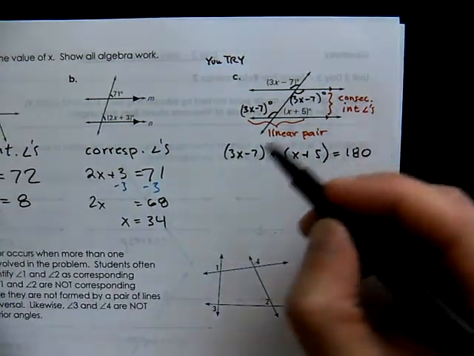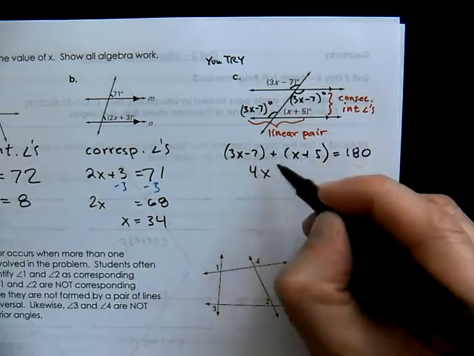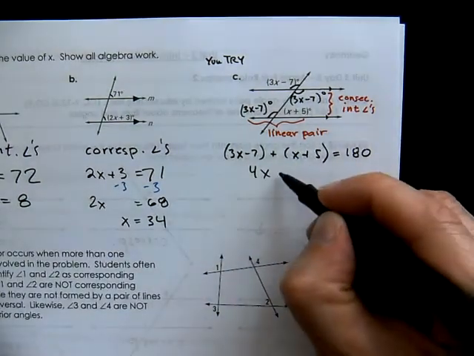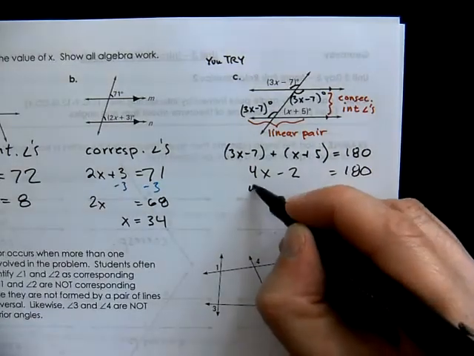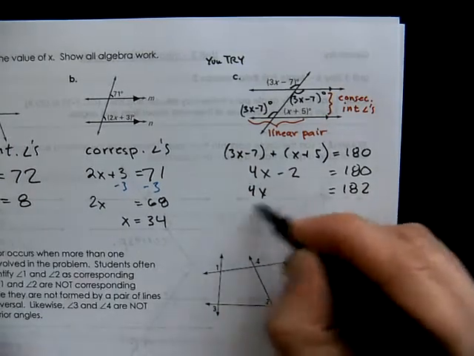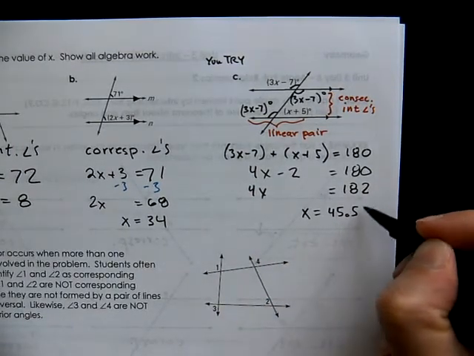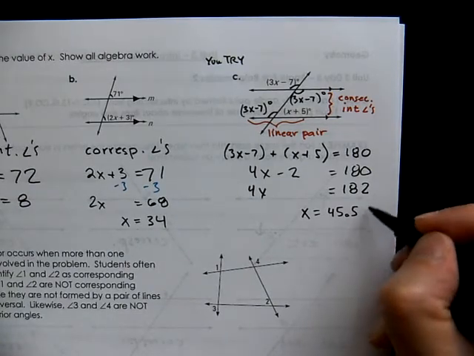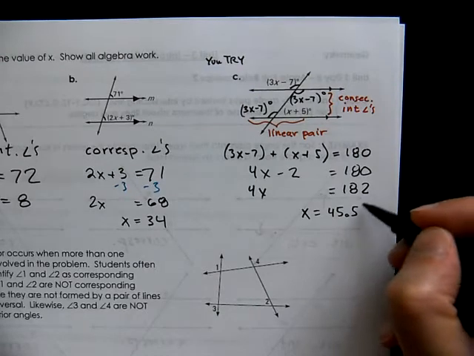Let's combine like terms on the left-hand side. 3x plus 1x is 4x. Negative 7 plus positive 5 gives us a negative 2. Let's move all the constant terms to the right-hand side, so we're adding 2 to both sides. And then divide away the 4, and we get 45.5. So again, no decimal, no degree symbol here, because this is not an angle measure. It's just the value of a variable.